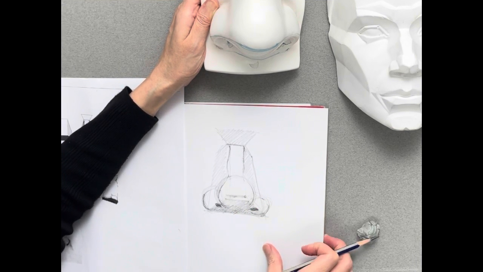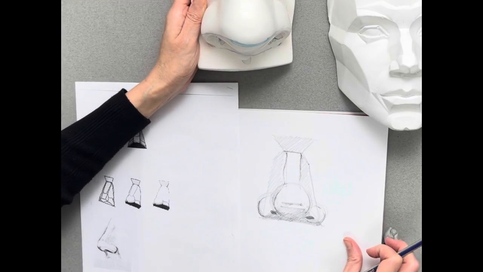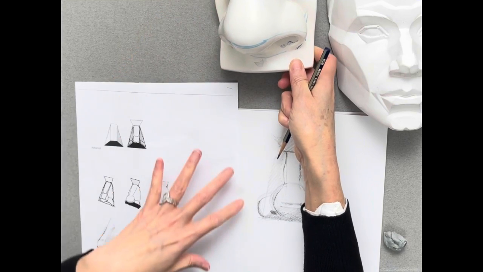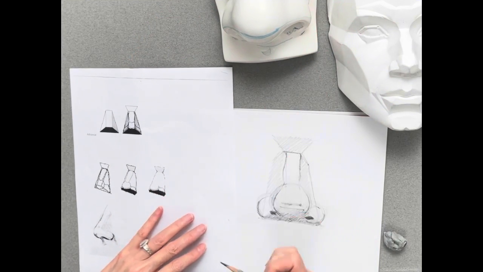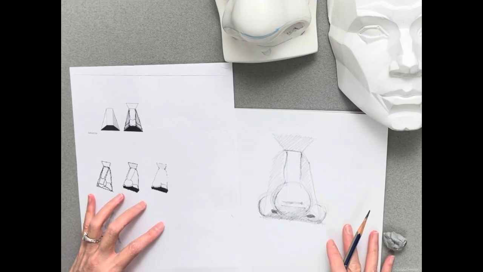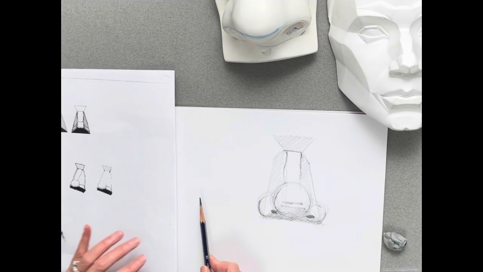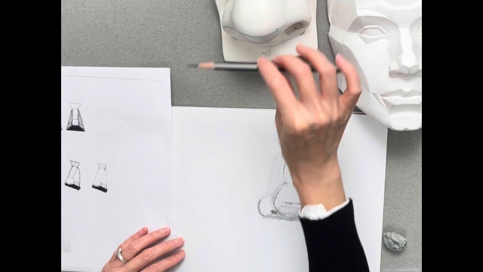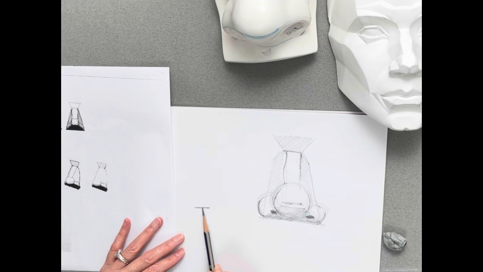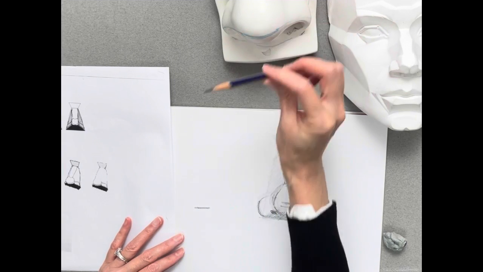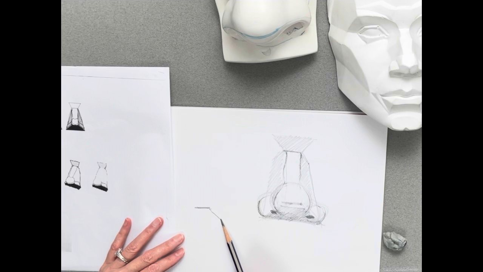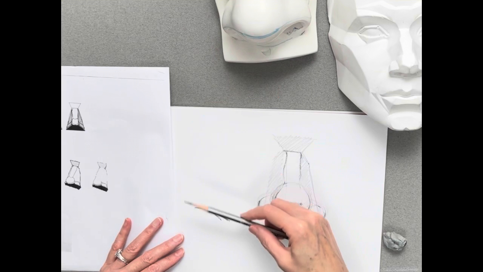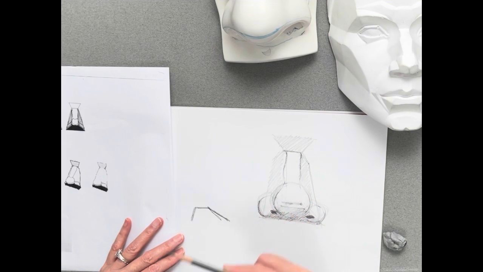Now we're going to draw the nose in quarter view, meaning that the nose is tipped this way. For the quarter view, you can see the bottom of the nose shape is going to be different. Same thing, we're going to measure here. This right here is going to be a little bit longer, but this one here is going to be a little bit shorter.